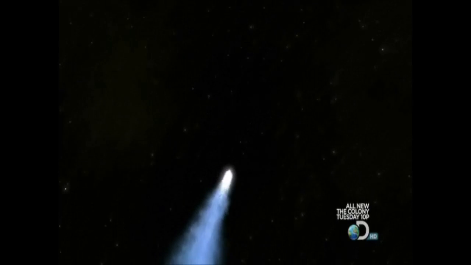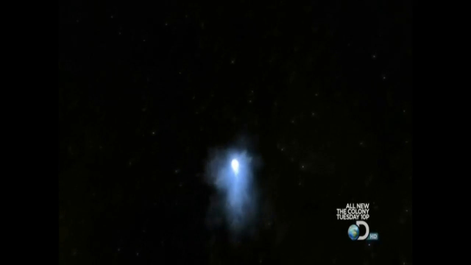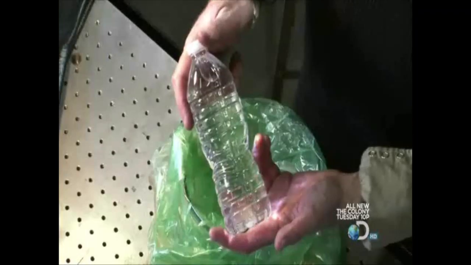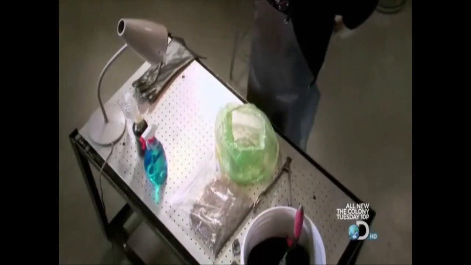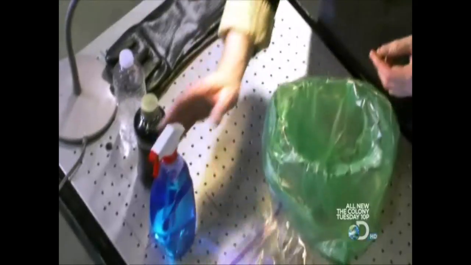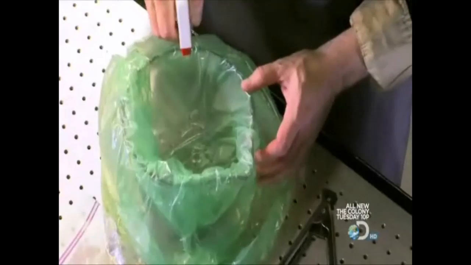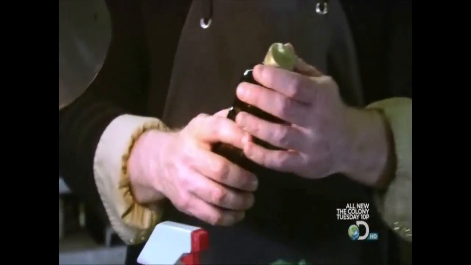So now that I've scared you, comes the next question. Is there anything we can do to stop a comet? Well, to find that out, we're going to need to make a comet. And I've got everything I need to do that right here. So this is going to be a pretty good approximation. Water is the main ingredient of comets. I'll put in a spritz of ammonia, a very common ingredient in space. Corn syrup, which will be our organics.